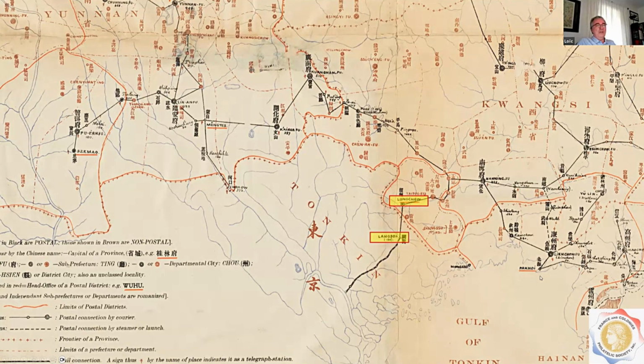So you can see some other places that we have mentioned already, Pakhoi. You can see here Semao. Here we have Mengce. So the city of Oko is right here. So on the other side, here is Laokay. Up north, you have Yunnanfu. So a lot of places. I think there was Nanning, yes, Nanning here as well. So different places where mail was sent.